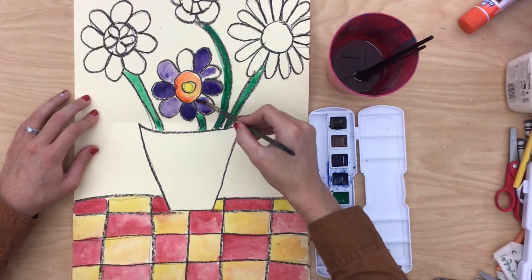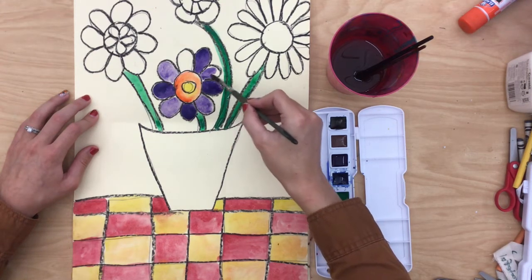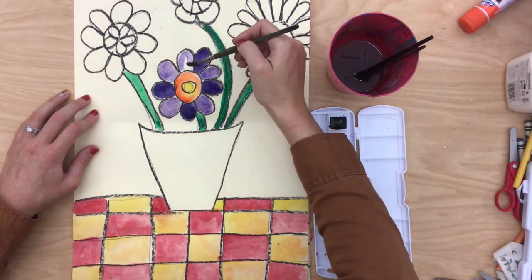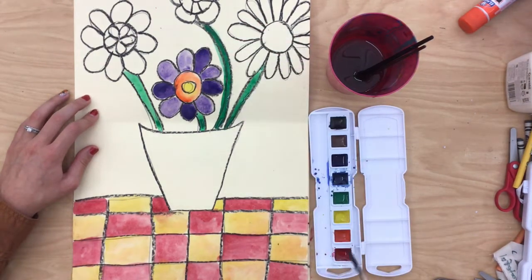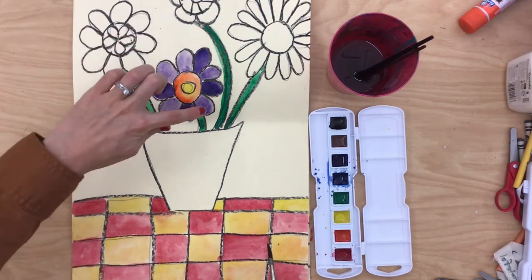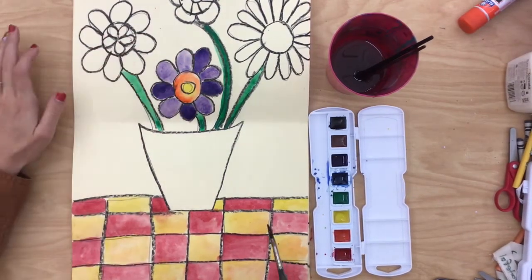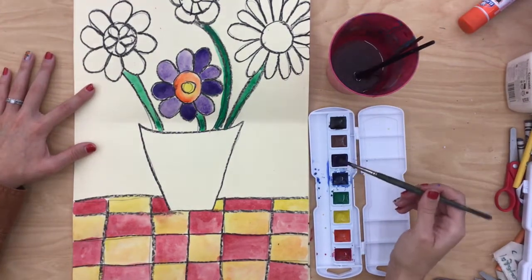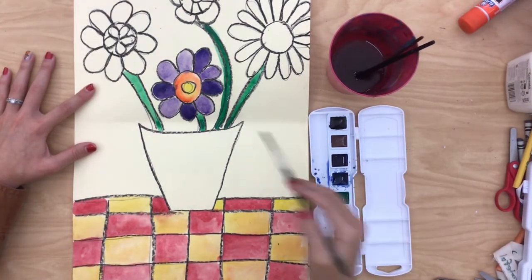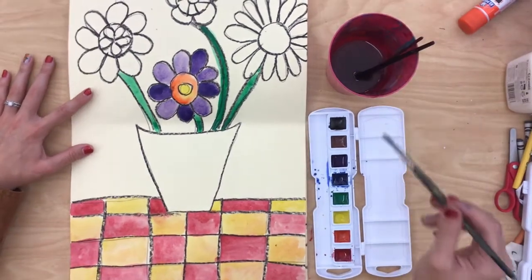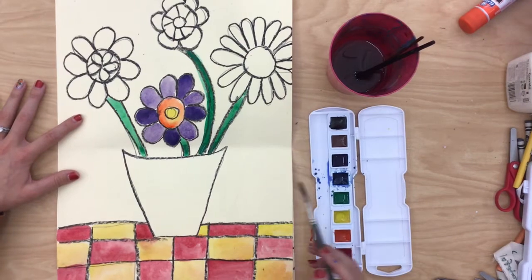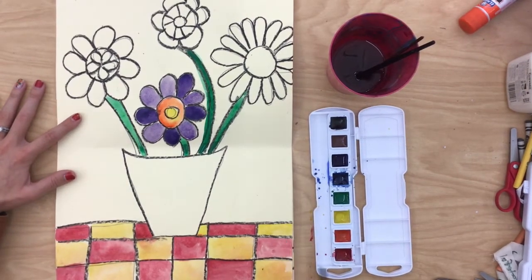I made a dark light pattern with my flower petals. Dark, light, dark, light, dark, light. I did that by adding more water to my paint to get lighter petals and less water for the darker petals. Go ahead and paint all your flowers, and then I'll check back in with you in a little bit.